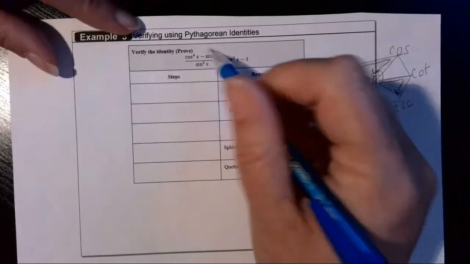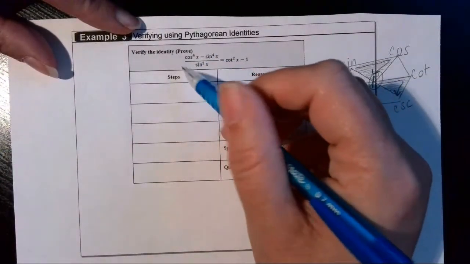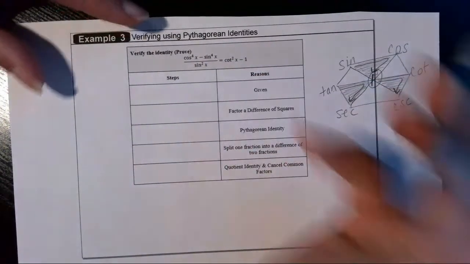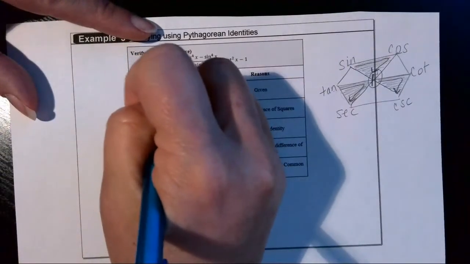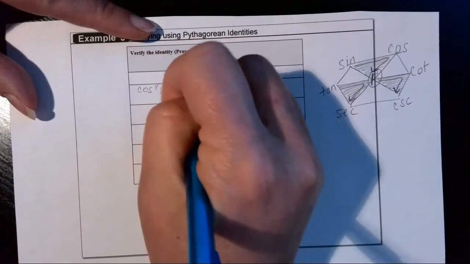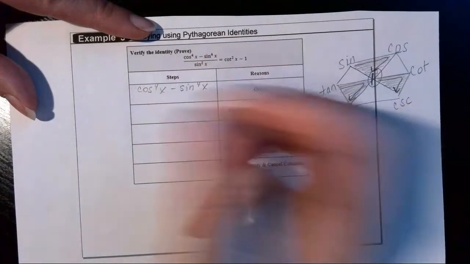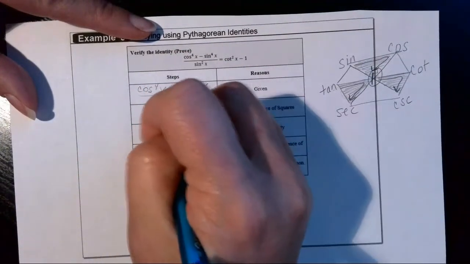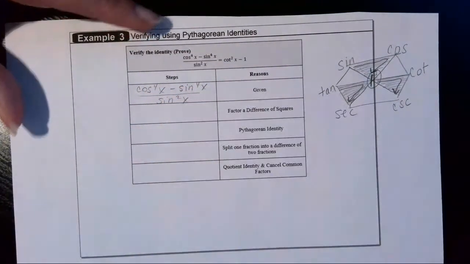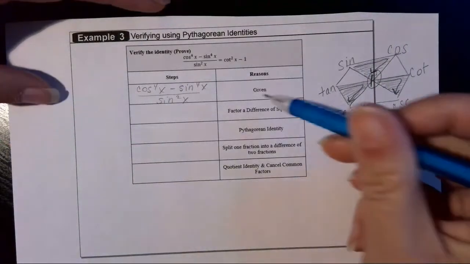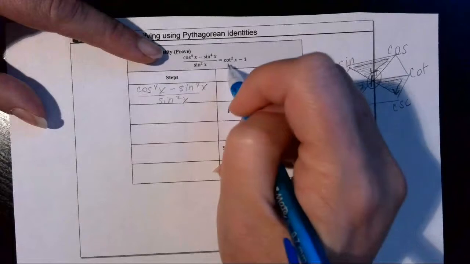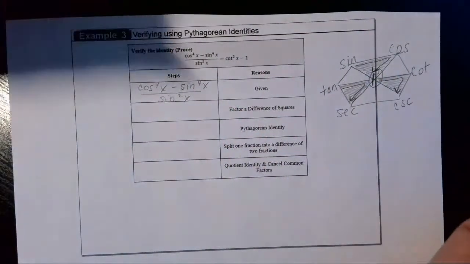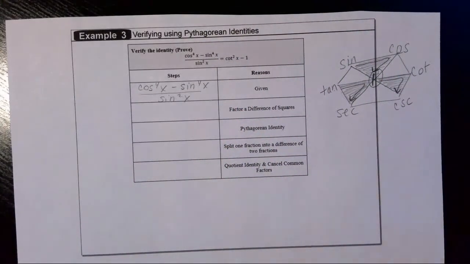And the more complicated side is where we start with our given, and that is certainly in this case going to be that crazy looking fraction. So cosine to the fourth of x minus sine to the fourth of x, all divided by sine squared of x. Okay, so that's where we're going to start with what we're given, and then at the end we want that to match the cotangent squared of x minus 1. So that's our goal. That's where we want to end up in the last line.